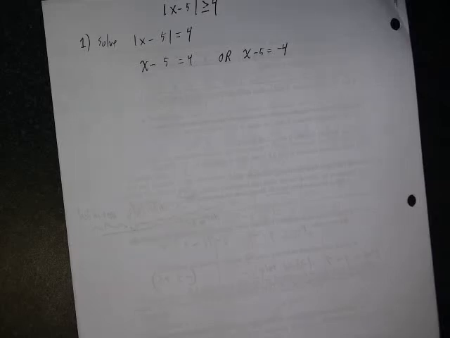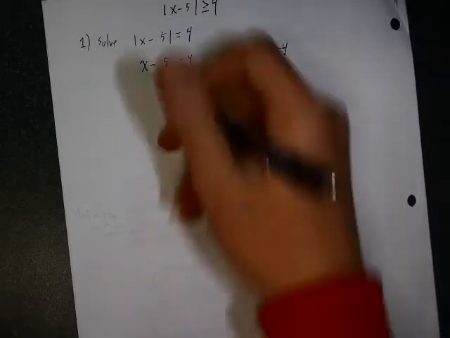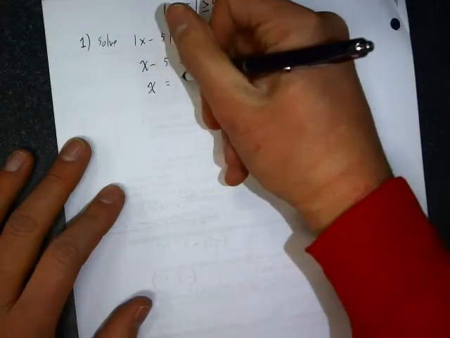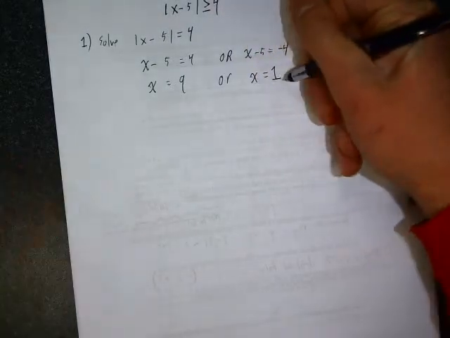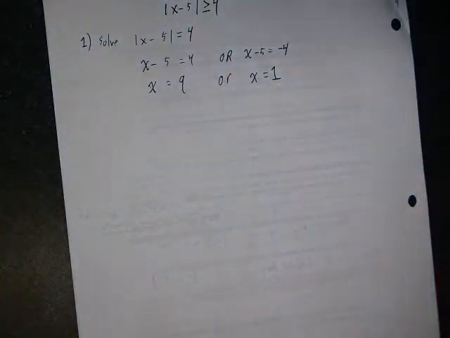This way I'll see the two different solutions totally written down. So what should you want to do to each of those if you want to solve those for x? Add 5 to both sides? So now I see two solutions, 1 and 9.